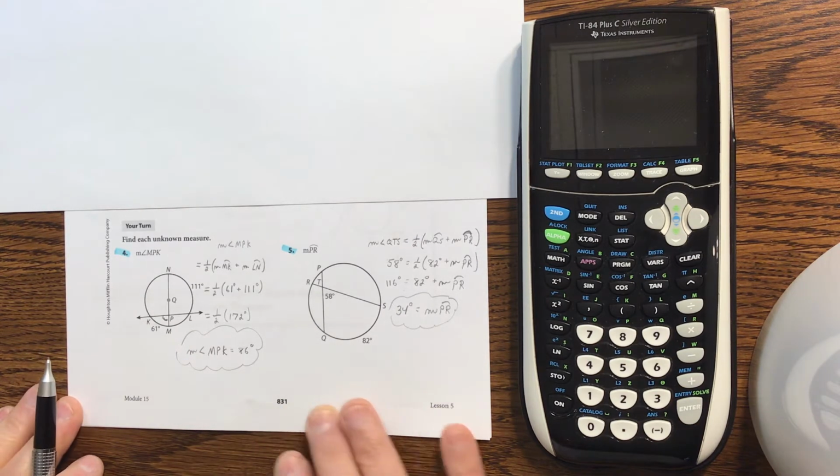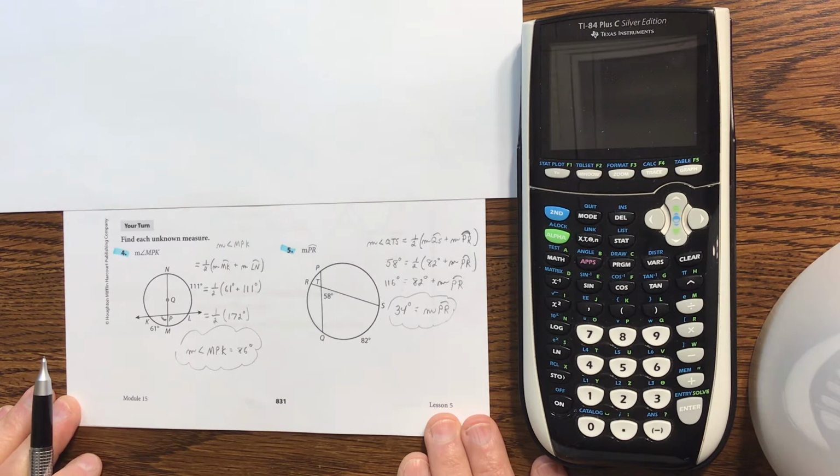Number 5 is the same way. I'm going to let you guys just look at that. Like I said, these are not that hard. It all ties into the theorems.